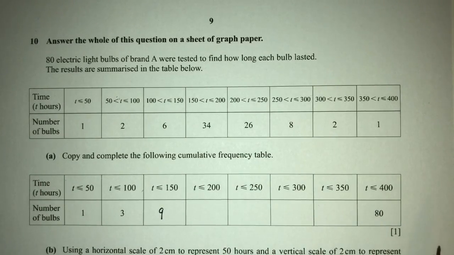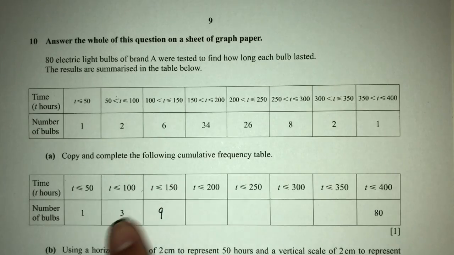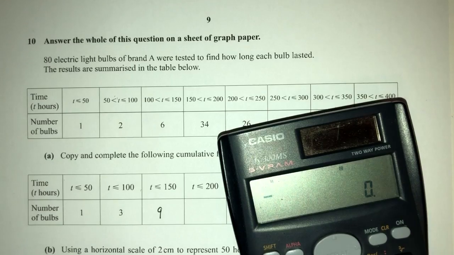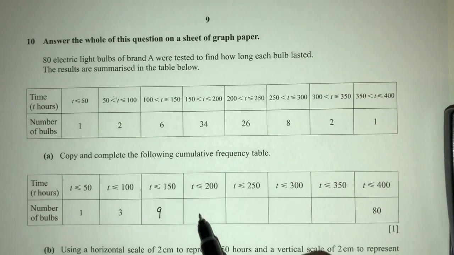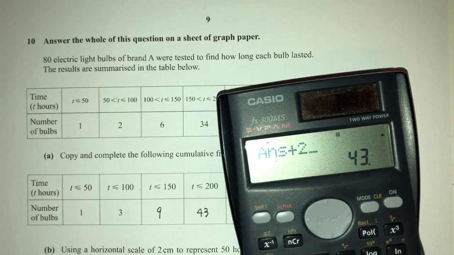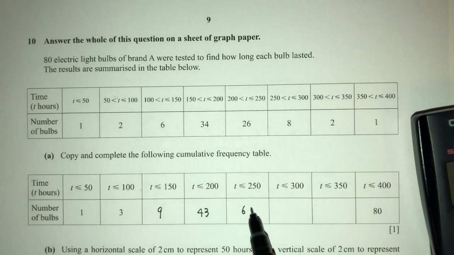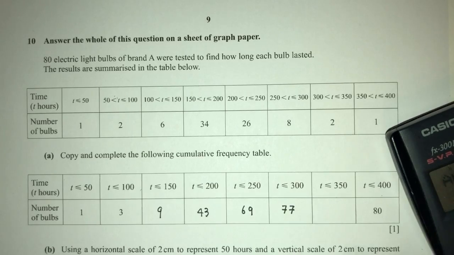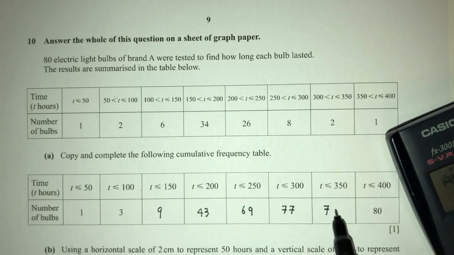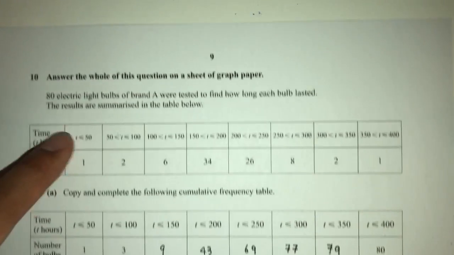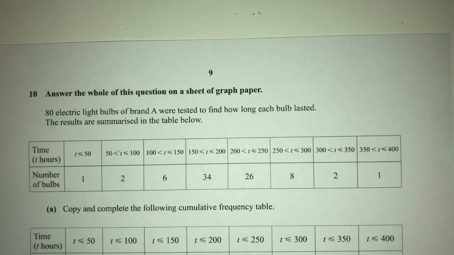One way to do this, pretty easy. You will take 3 plus this, 9. 9 plus this, that will be this value. 34 plus 9, that should be 43. And then 43 plus 26, that will be 69. 69 plus 8, that will be 77. And plus 2, that will be 79. And plus 1, that will give you 80. And it must become 80 because we only have 80 bulbs in total.